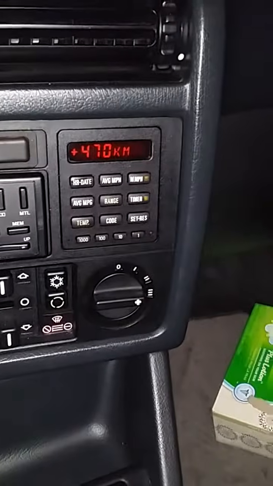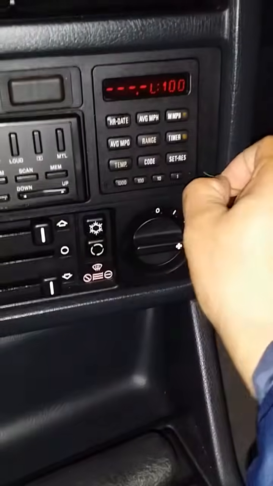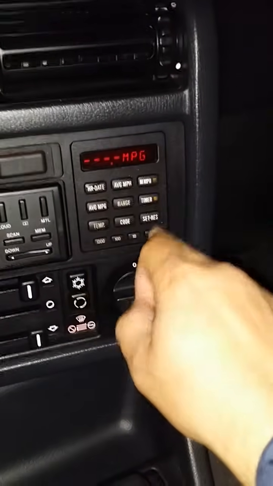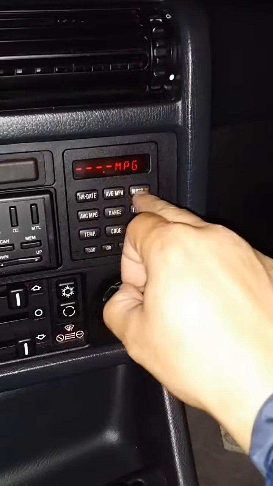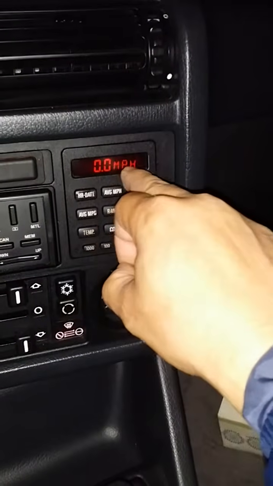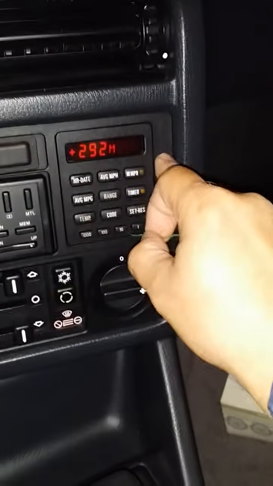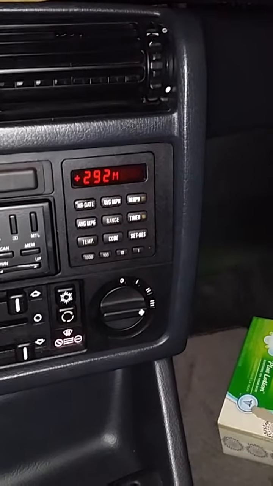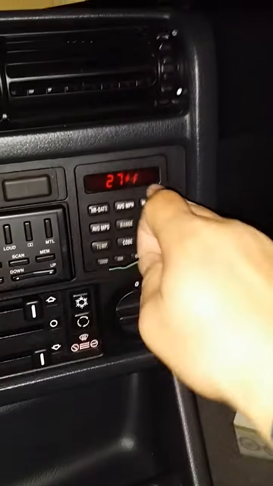Okay, so we need to change that. Let me see if I remember this. I think you have to hit average miles per gallon and hit this button here. There you go. Once you hit that, you get miles per gallon. So once I change that, if I go to average miles per gallon, it stayed at miles per hour. I hit this one, and the range changed to miles instead of kilometers. Before, temperature was in Celsius, now it's back to Fahrenheit. So that's all good to go.